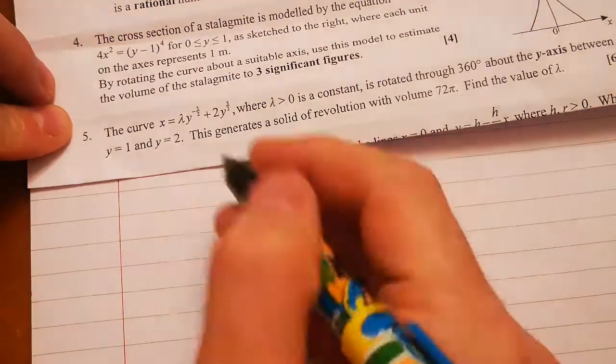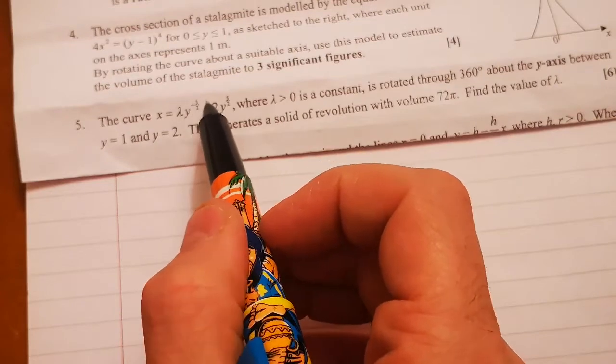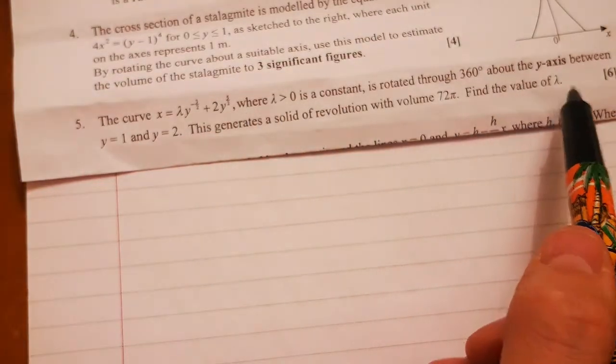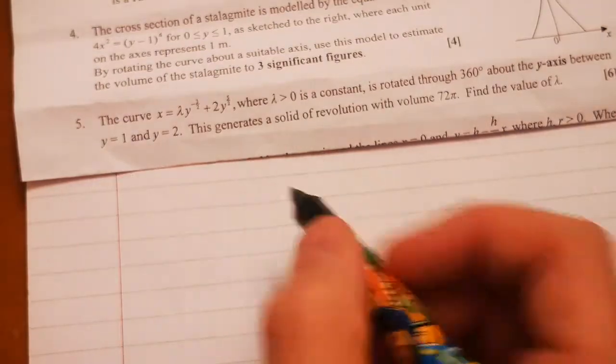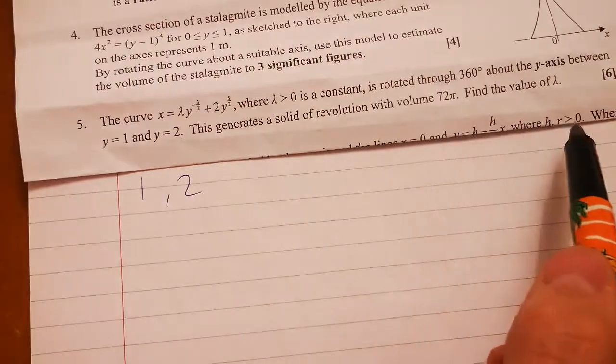Okay, the curve x equals lambda y to the power of minus 3 halves plus 2y to the power of 5 halves, where x is greater than 0, is rotated through 360 degrees around the y-axis between 1 and 2. I'll write it down, I'm going to need that. It generates a solid of revolution of 72 pi.